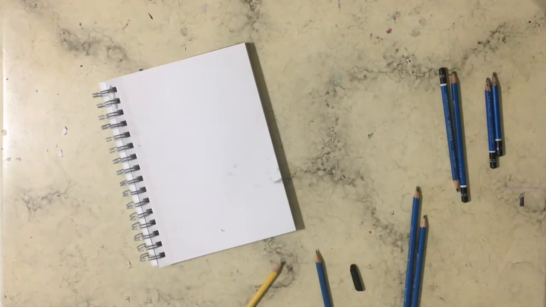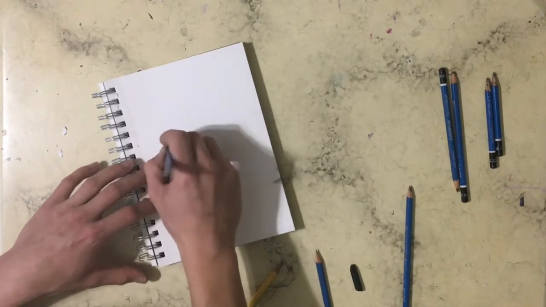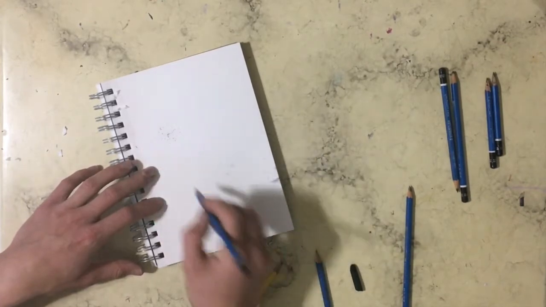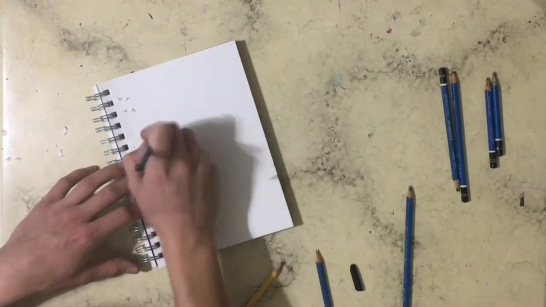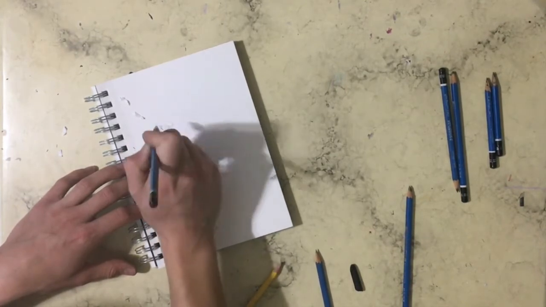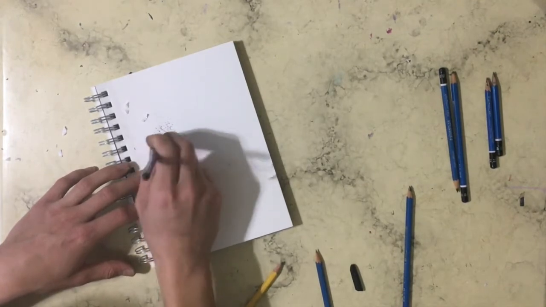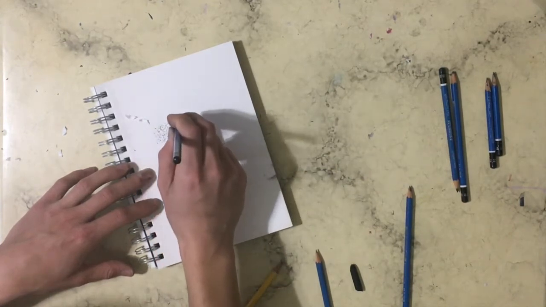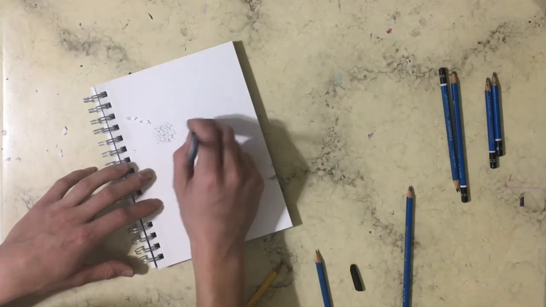Okay, let's talk about stippling. So stippling is when you use a series of dot-like marks to create value. If you place these marks closer to each other, you'll create a darker value. Similarly, if you place less pressure on the mark, you could create a lighter value as well.